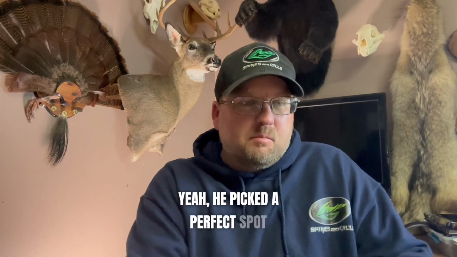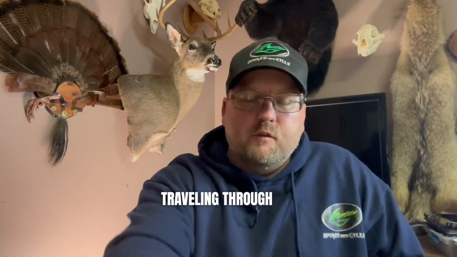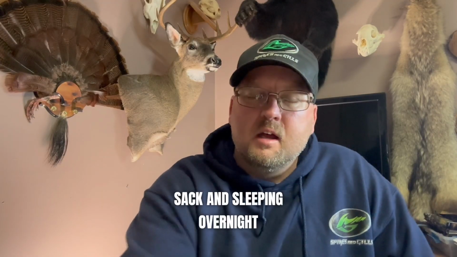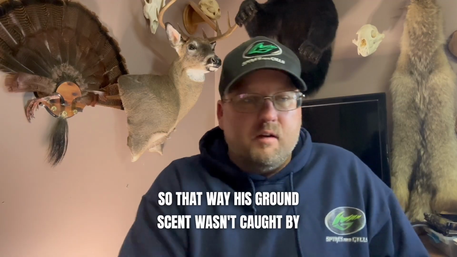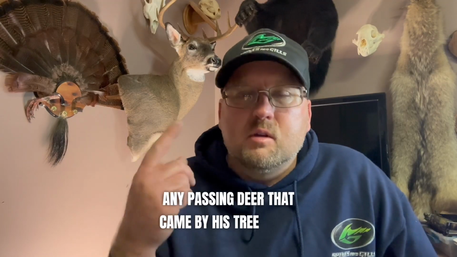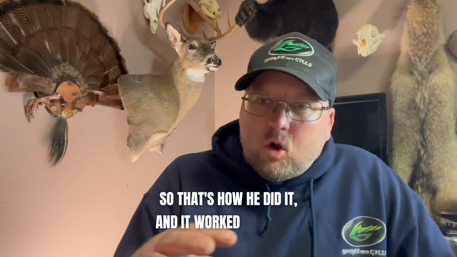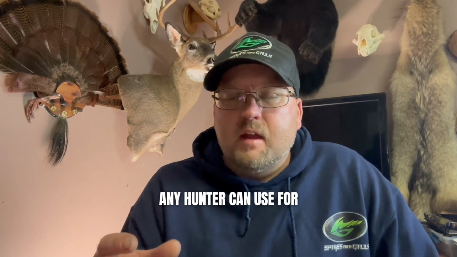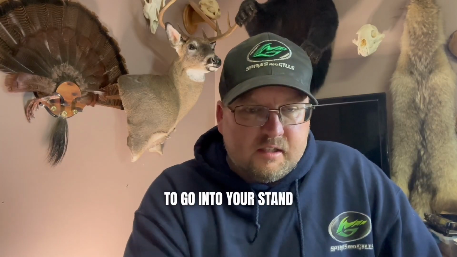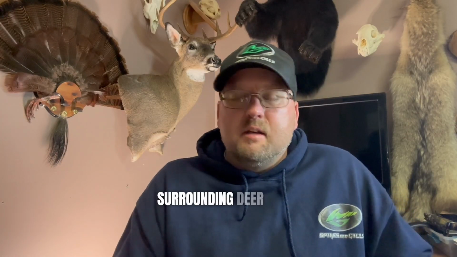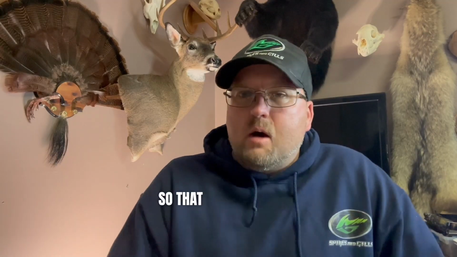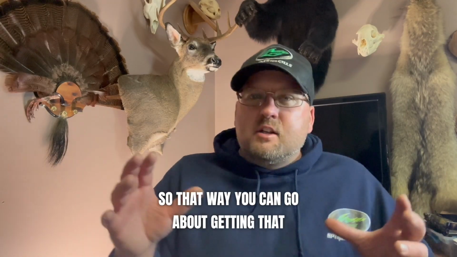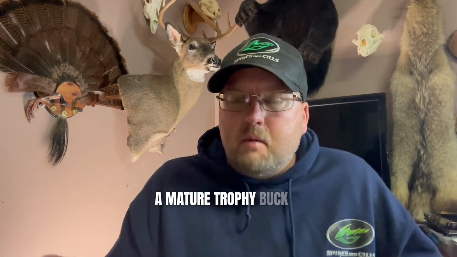Yeah, he picked a perfect spot, a spot void of deer, a place that deer weren't walking and traveling through, for setting up his bivy sack and sleeping overnight. That way his ground scent wasn't caught when any passing deer came by his tree stand while he was up in the stand. So that's how he did it, and it worked perfectly. So this number two method is something any hunter can use to go into your stand and not let any surrounding deer know that there's human disturbance, so that you can go about getting that target buck you're after, or just shooting a mature trophy buck in general.